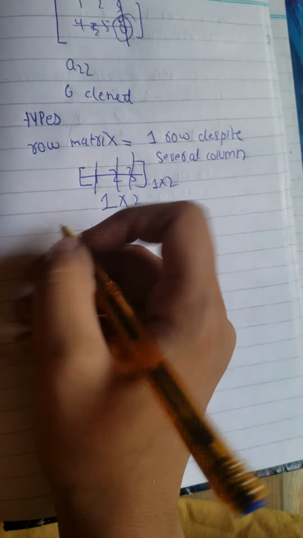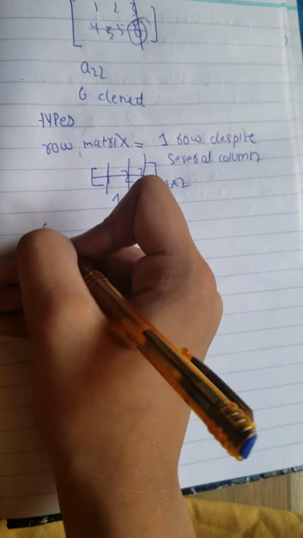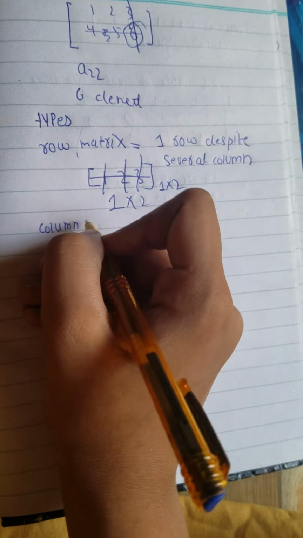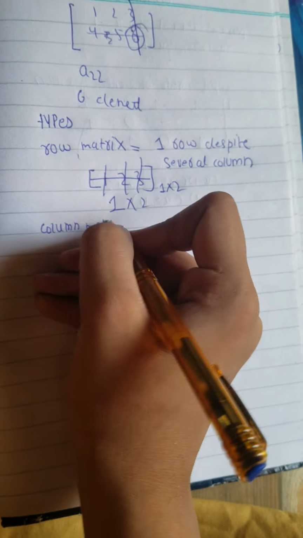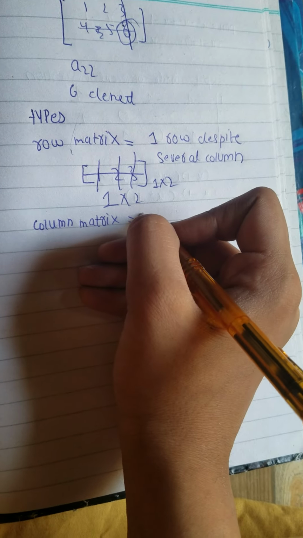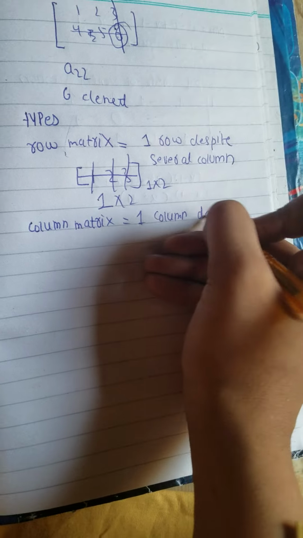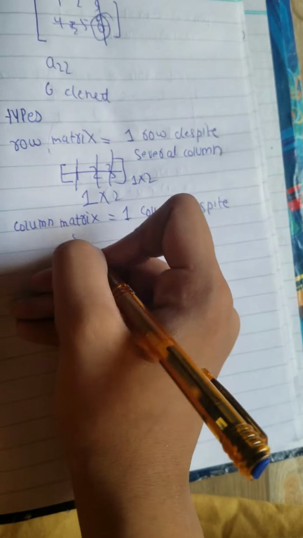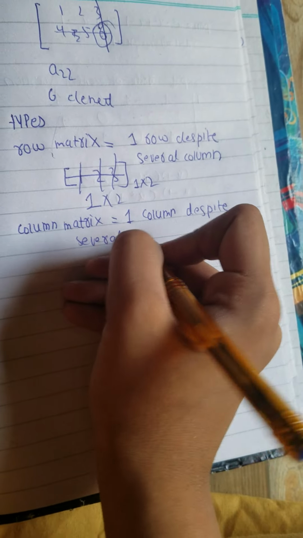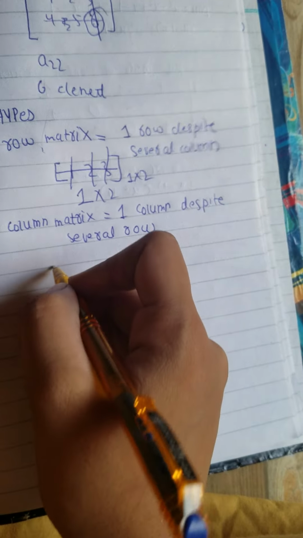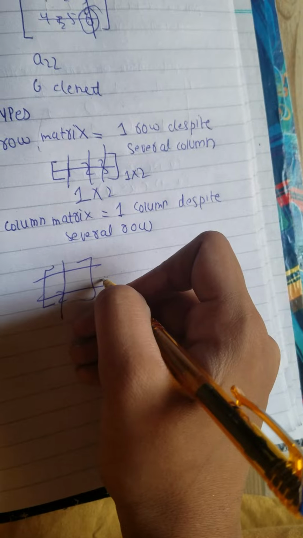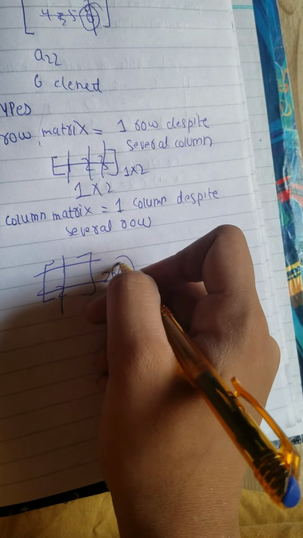Okay, so talking about column matrix, it's the opposite of row matrix. Column matrix has one column despite several rows. For example, we can have an example as well: 1 and 2. How many rows does it have? 2 rows and 1 column. So the 1 column and 2 rows.